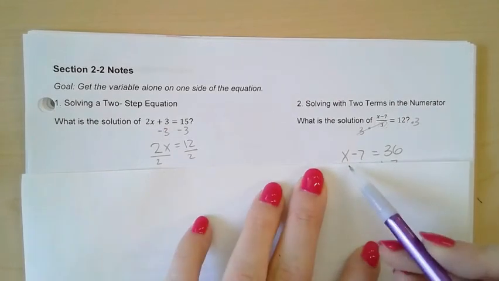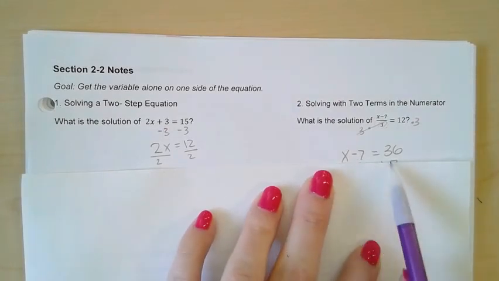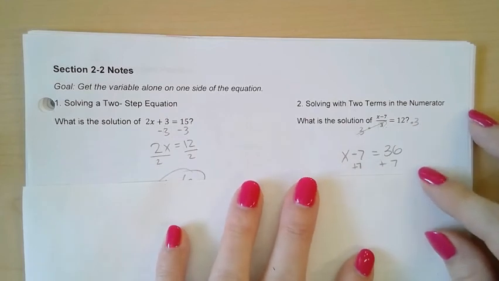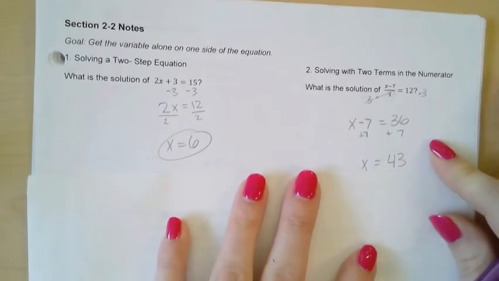Now, this is a pretty simple one-step equation. x minus 7 equals 36, so I add 7 to both sides. So I get x equals 43.